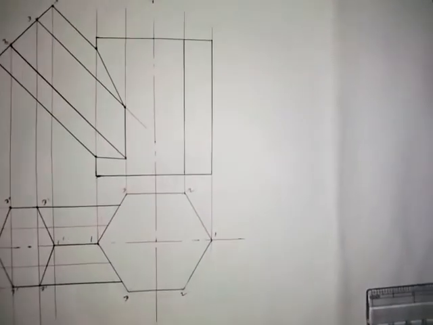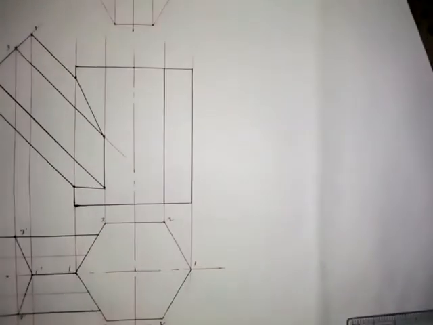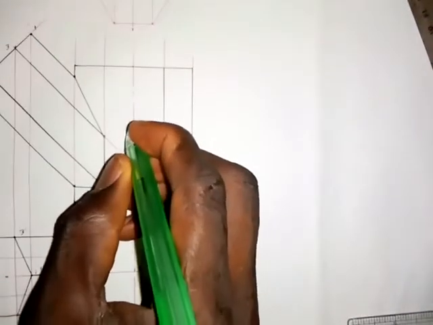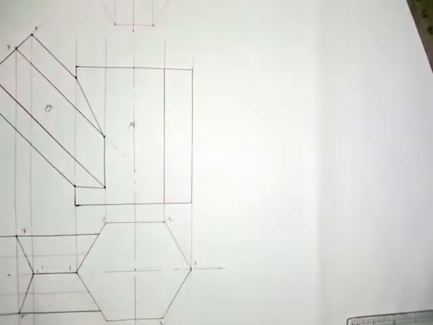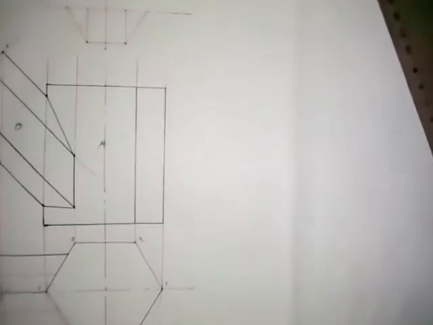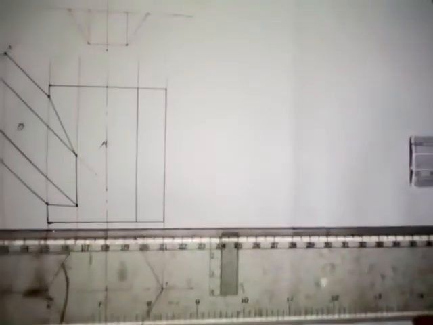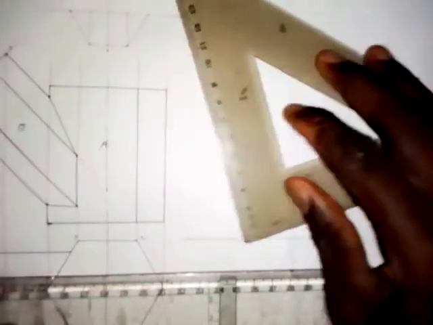So the last question that we're asked to do here is that we're asked to develop this pipe B. This is pipe A, and this is pipe B. So we are asked to develop pipe B. So we want to do the development of pipe B. So what you just need to do here is very simple. All you need to do is to draw a horizontal line here. So draw a horizontal line, and then set a vertical line here.